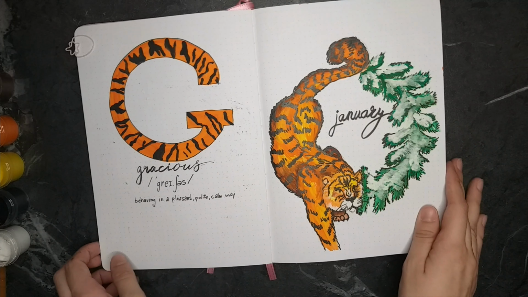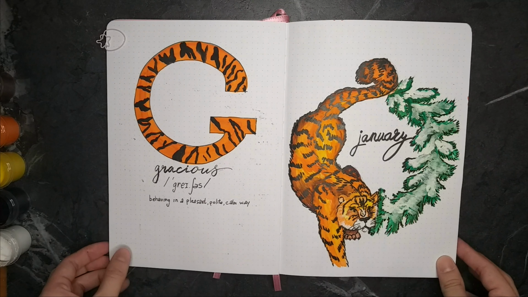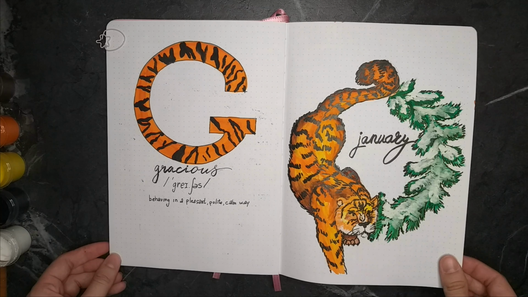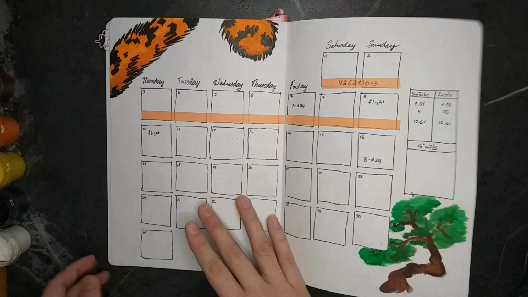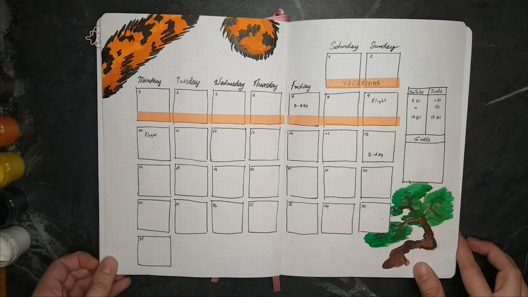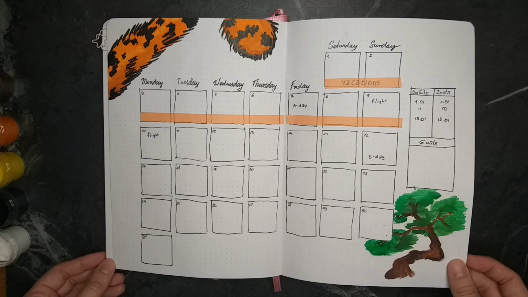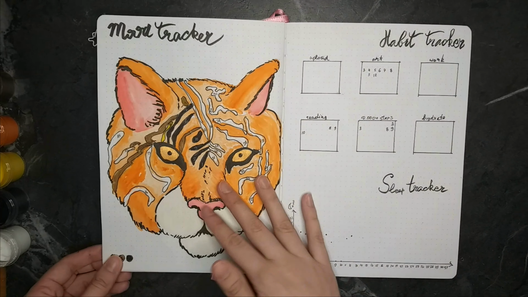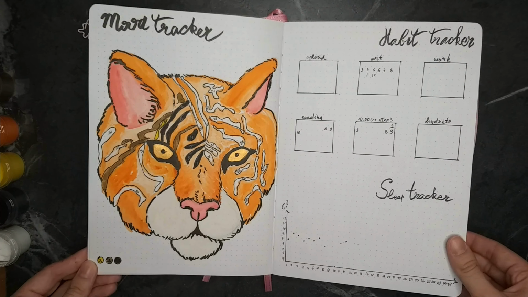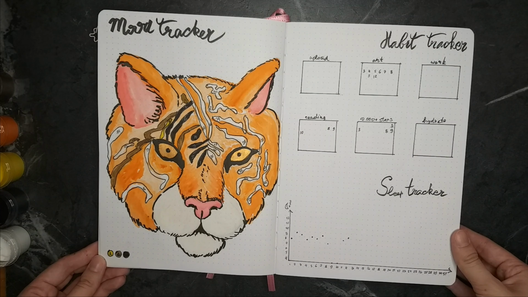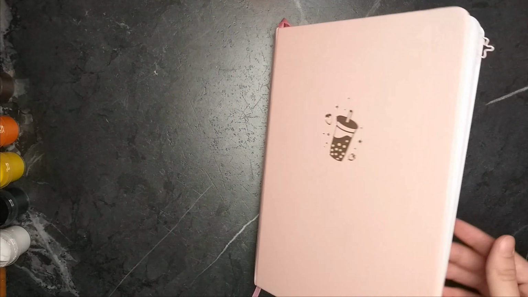And now it is time for the final flip through. I am quite happy with how this turned out. You can see I already filled up a little bit of the calendar, as well as a little bit of the mood tracker and habit tracker, as well as sleep tracker, because it's been almost half of the month already.